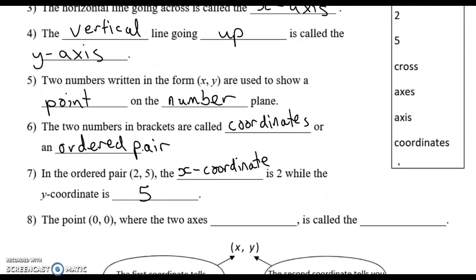The point (0, 0), where the two axes intersect, is called the origin. O-R-I-G-I-N.